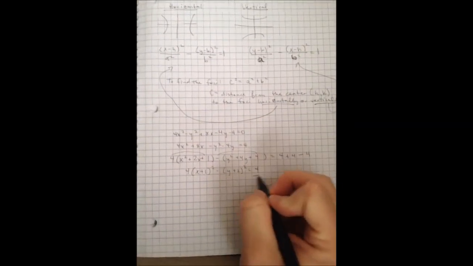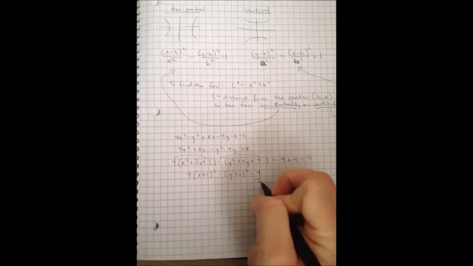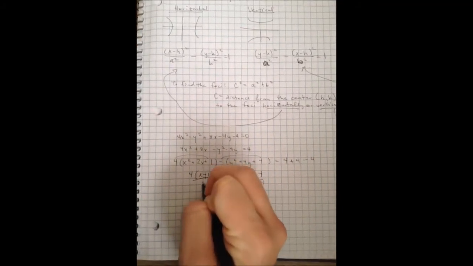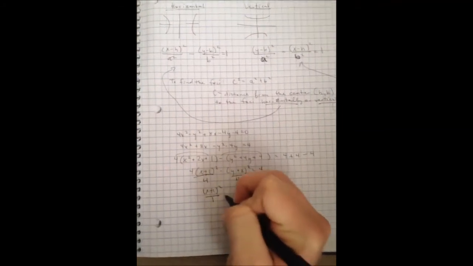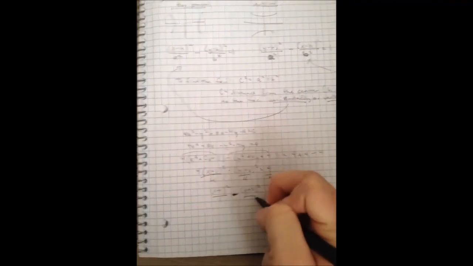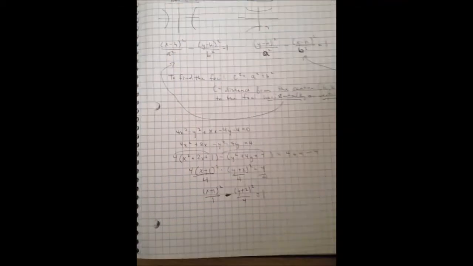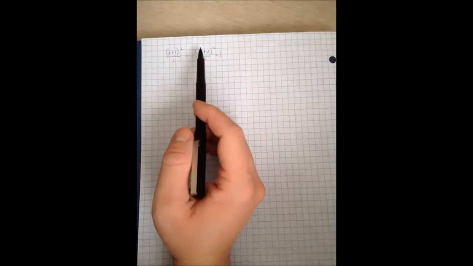And now, if you notice up here, I have it equal to 1, so I'm going to divide by 4 on everything. And I get (x plus 1) squared over 1 minus (y plus 2) squared over 4 equals 1. Now I am ready to graph my hyperbola. Alright, so now we have our equation: (x plus 1) squared over 1 minus (y plus 2) squared over 4 equals 1.